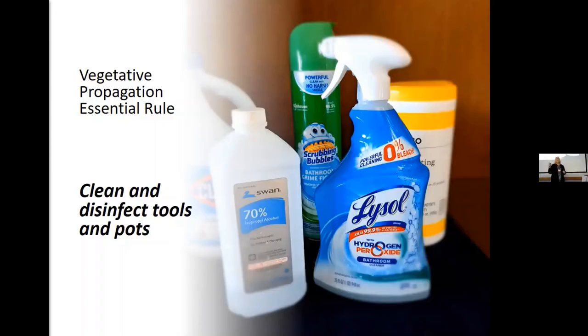The key is you can't just do it before you start for the day. You have to disinfect your tools in between every plant, because if one plant has a fungus or a virus, you're going to get that on your tool and you're going to carry it over to the next plant. And trust me, I know this from experience. Not fun.